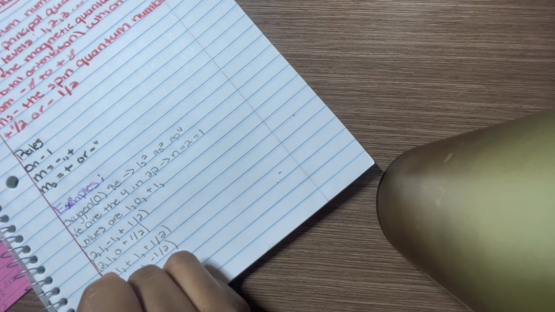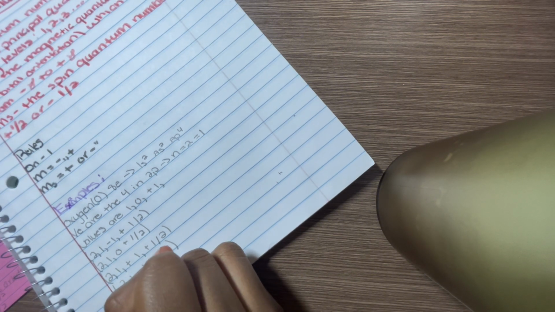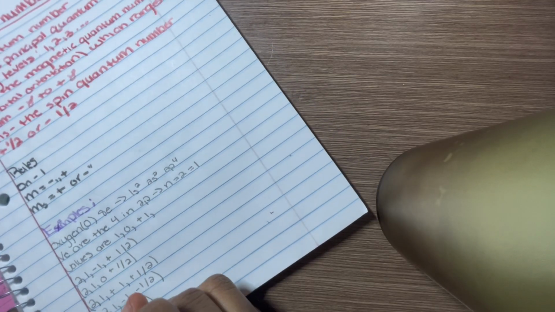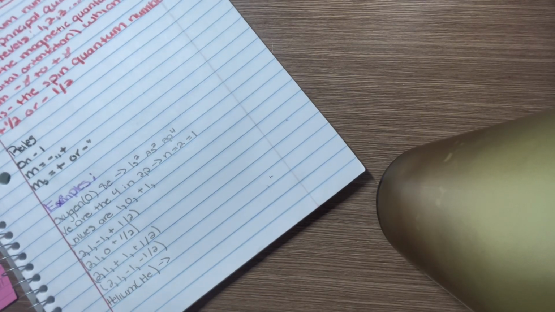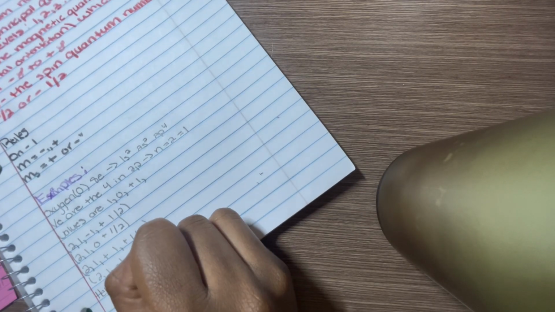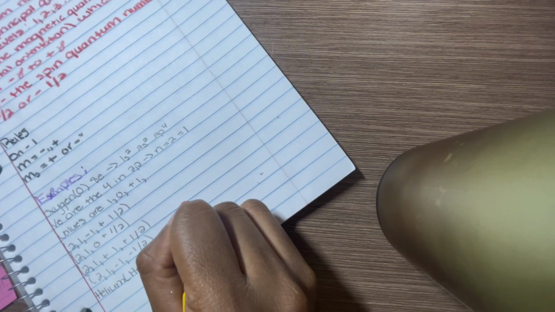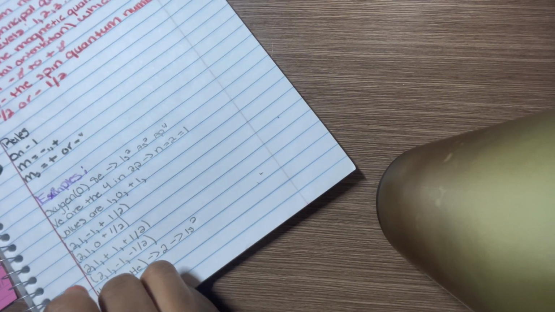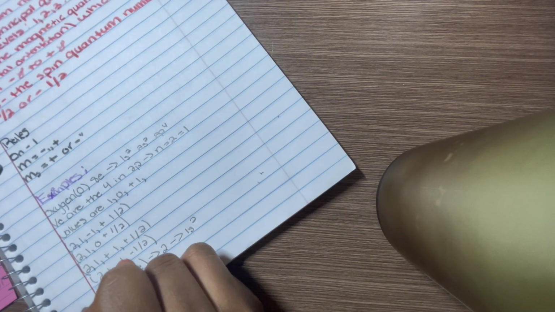The next example is helium, and helium has 2 valence electrons, so the electronic configuration is 1s2.